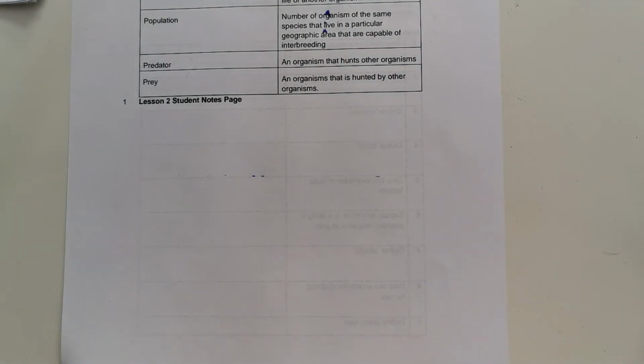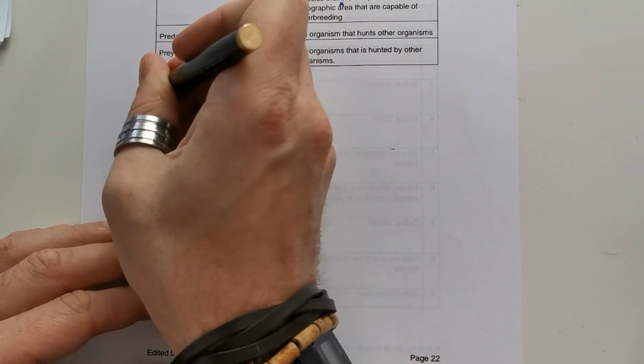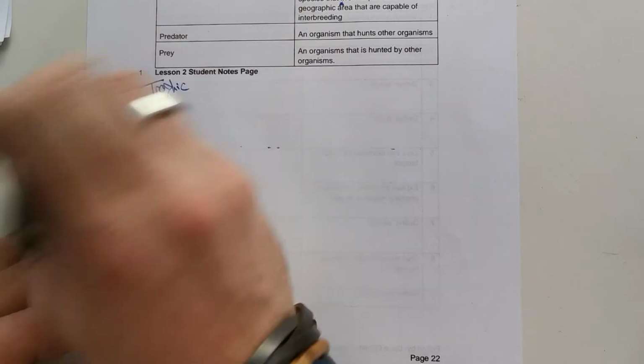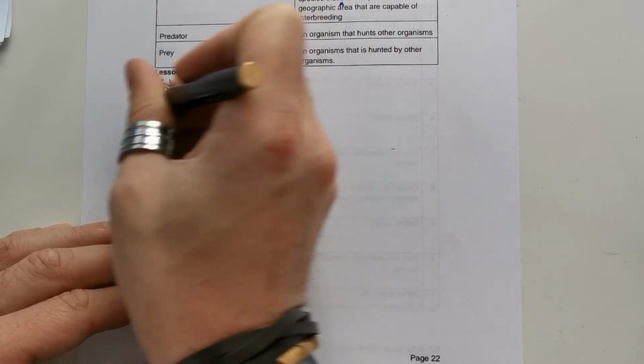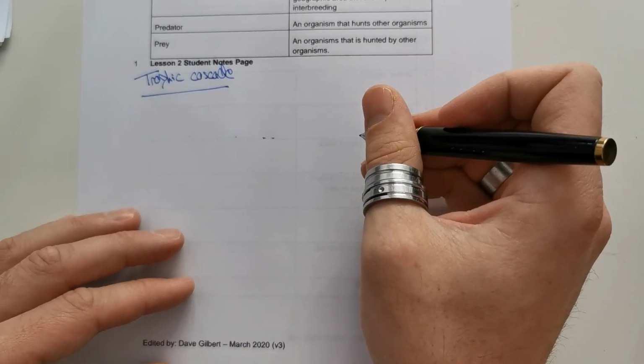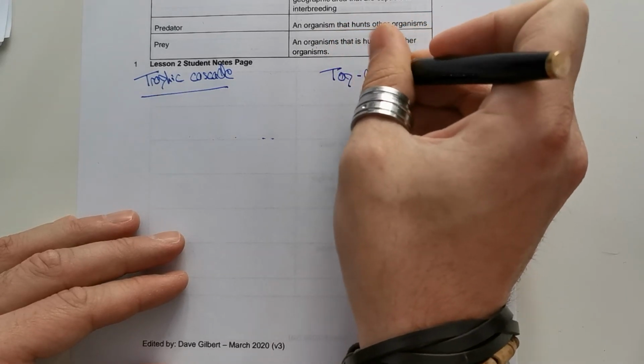So that's that question. And then just to finish off, the last point that I wanted to bear in mind and go through with you was the idea of trophic cascades, because we mentioned them earlier in the lesson. It's a bit of extra content knowledge that is worth bearing in mind. You can have a look at it on your notes page. So trophic cascade. There are 2 types. There's a top-down cascade.